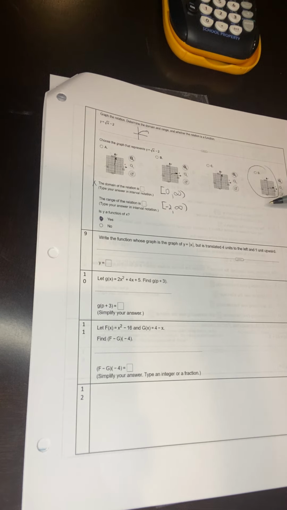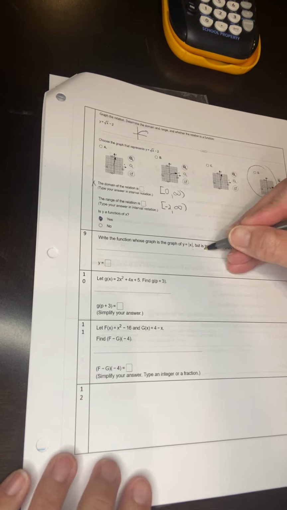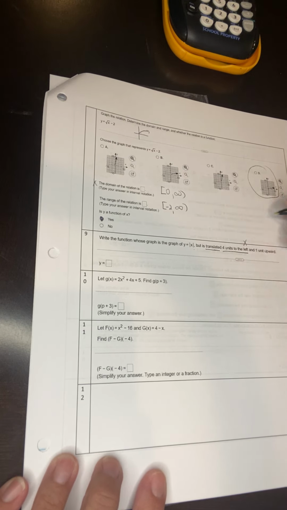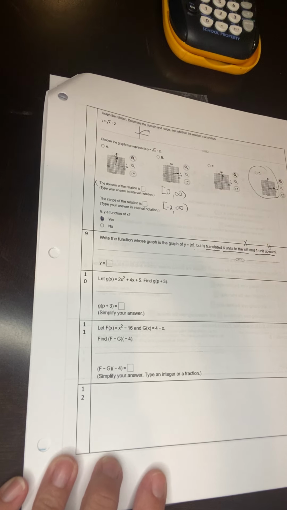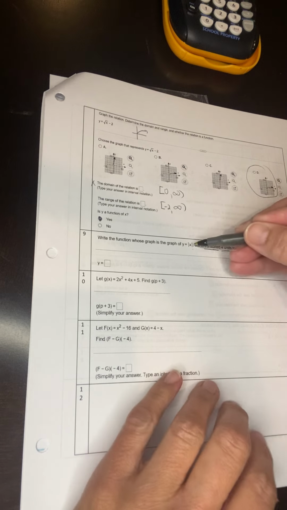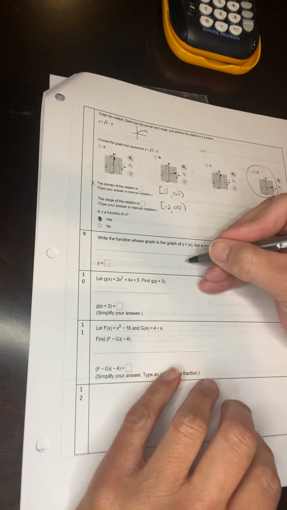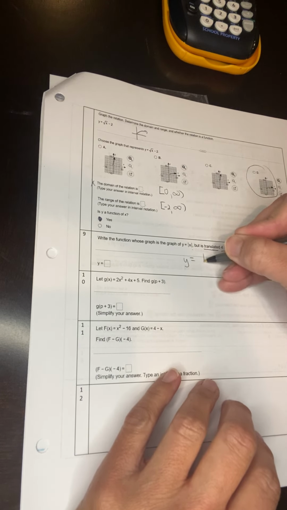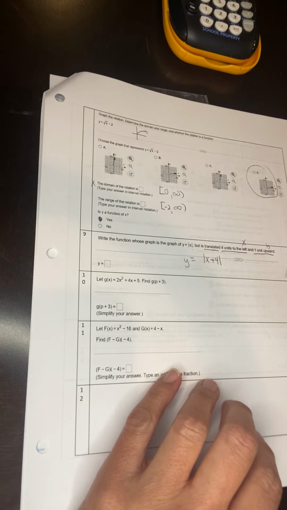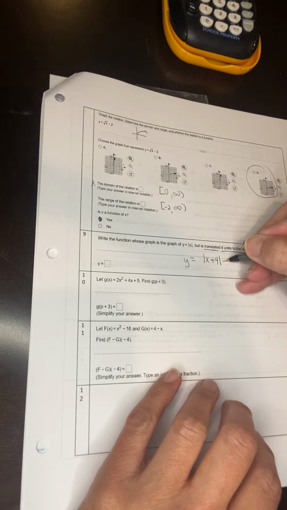All right, number 9, write the function whose graph is the graph of y equals absolute value of x. That's the parent function. But it is translated, and remember, translate means you're going to add or subtract. 4 units left is x, and 1 unit up is y. So with x, 4 units left, you think you would put x minus 4 in there, but it's the opposite. It's x plus 4. And then 1 unit up and down is y. So at the end, you're going to say plus 1.